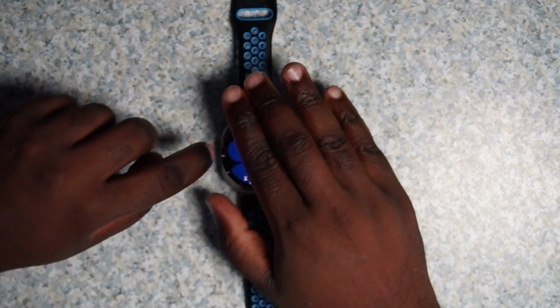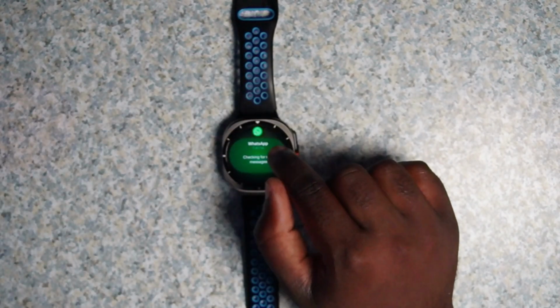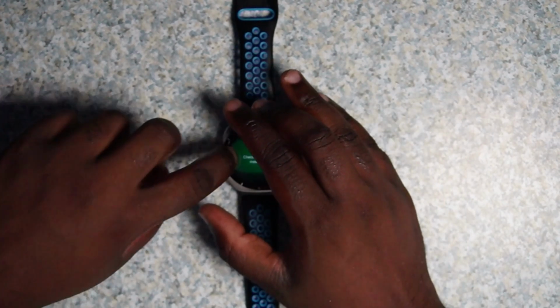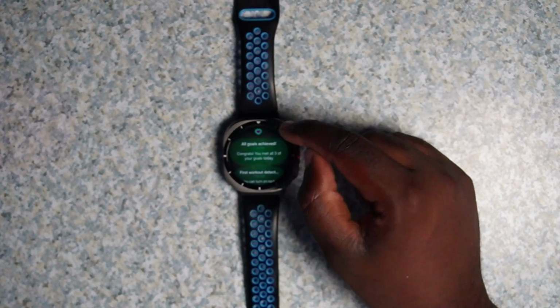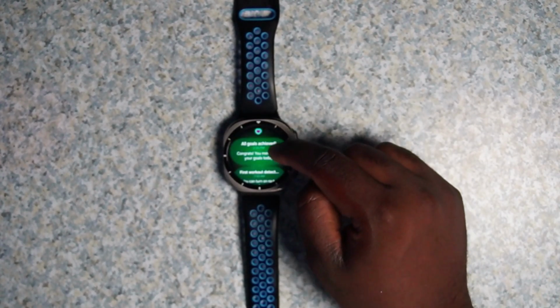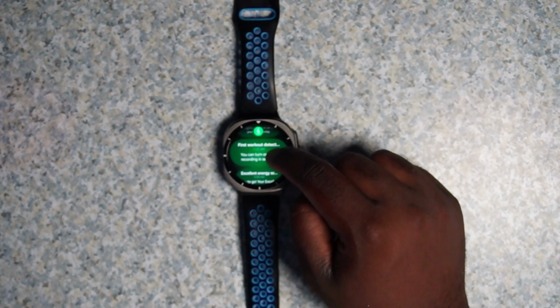Now, let me make sure there's no... Okay, this is my WhatsApp. Check it for new messages. Again, same style. Let me make sure there's nothing else that's going to give me a notification. Okay, this is my Google Play notification here. My Facebook notification. And this is my Samsung Health notification. It's all categorized. So my goals are going to be at the top. My first workout detection is going to be there. And last but not least is my energy score on the bottom.